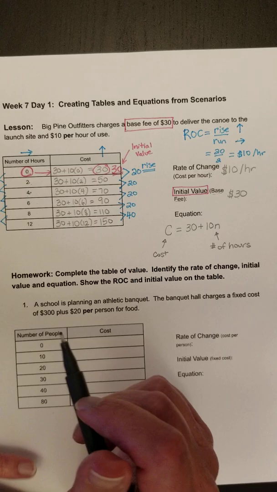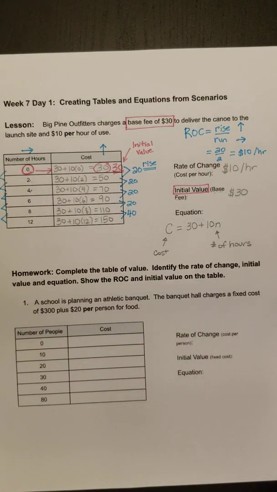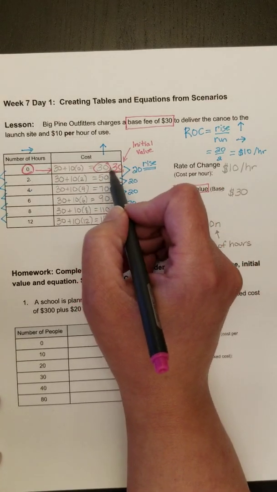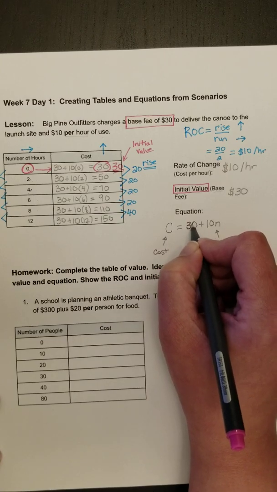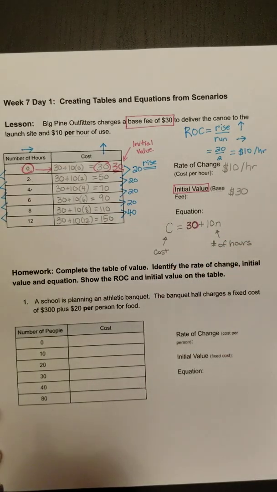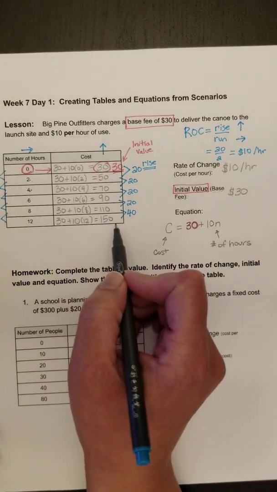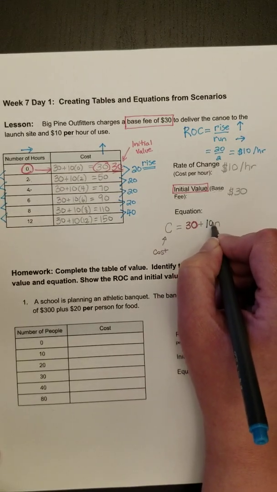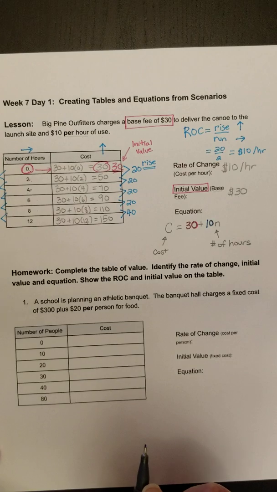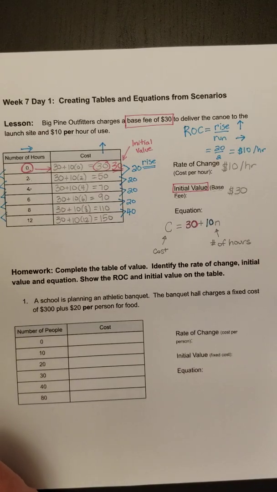So you hopefully can see the connection here that when we have, going back to my initial value of 30, that goes in your equation as the first thing. That's where it starts at. Then we find the rate of change from the graph or from the table, and that ends up being 10, and that was the second thing that was multiplied by the number of hours. So you see how the initial and the rate of change end up in the equation.